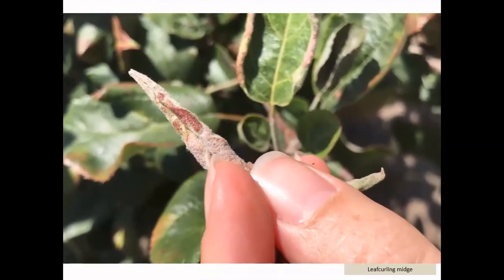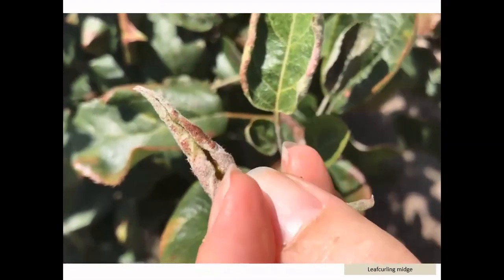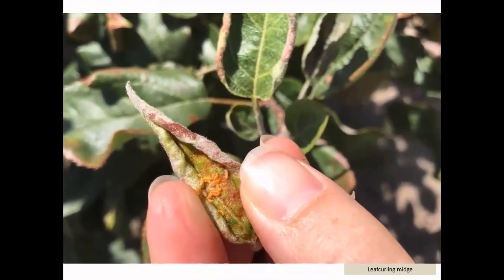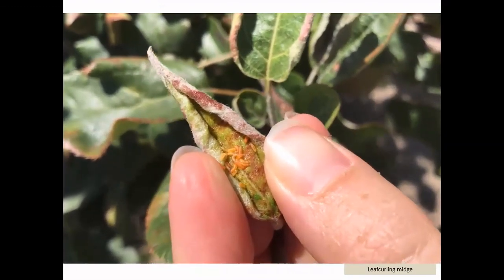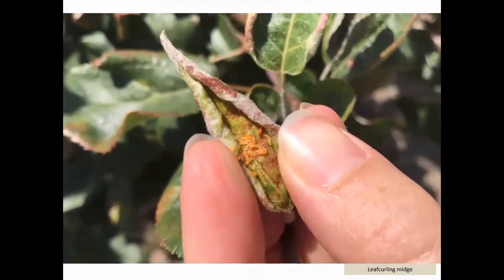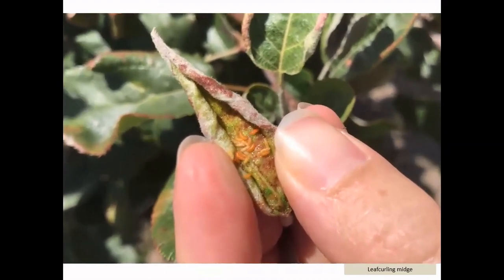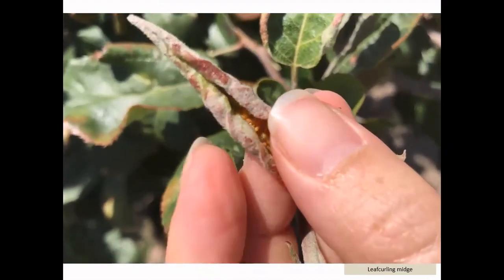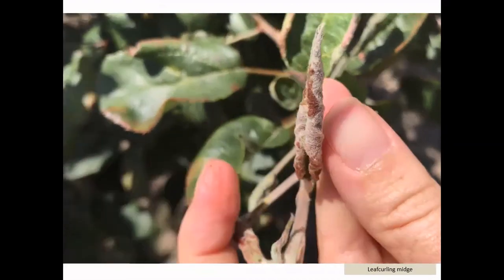So this video is just showing the active larvae inside. You can see as you uncurl the leaf, those larvae continue to feed inside, starting to turn orange, so they're getting ready to pupate, where they'll drop to the soil and pupate to emerge as adults for the next generation.